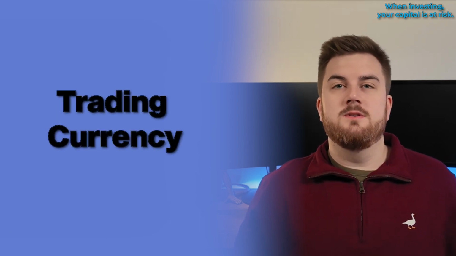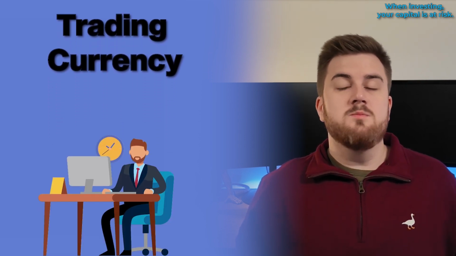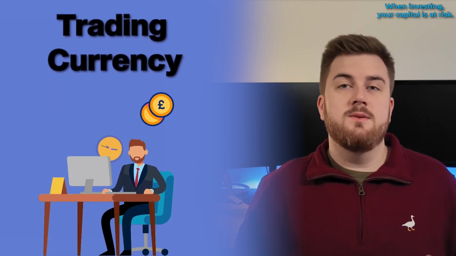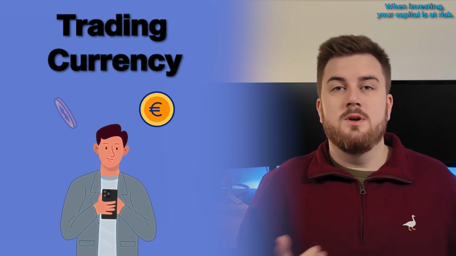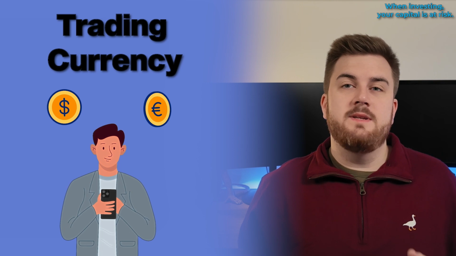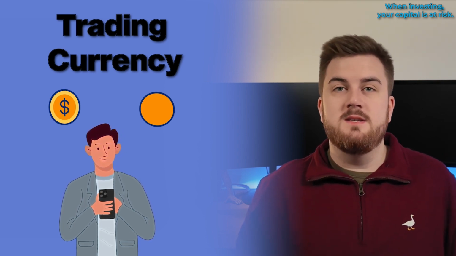Next up, trading currency. This is the currency that the ETF is listed in on the stock exchange. UK investors probably want to stick to ones that are trading pounds or pence to avoid foreign exchange fees on transaction. Whereas if you hold euros or dollars to avoid FX fees, you want to look for an ETF that is listed in euros or dollars. In my opinion, there's no point paying the foreign exchange fees when you don't need to.